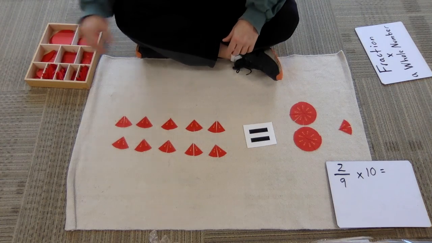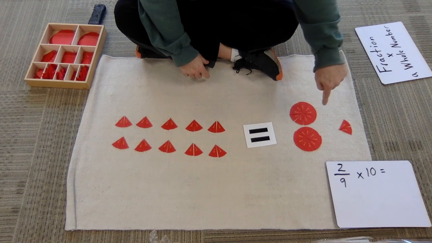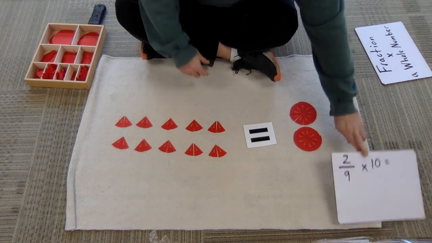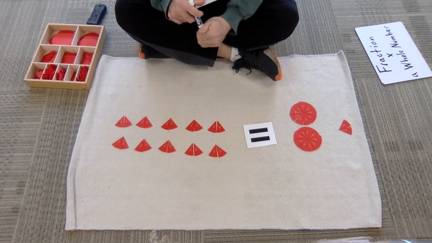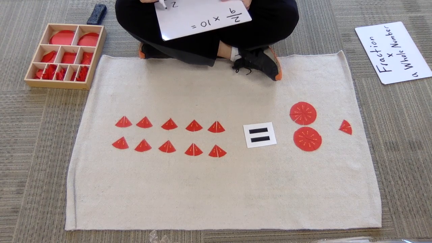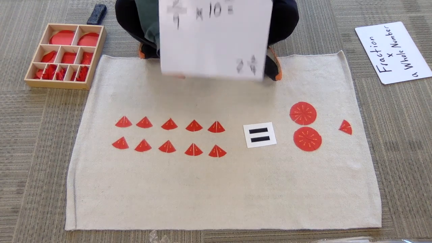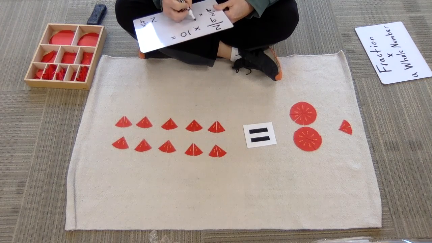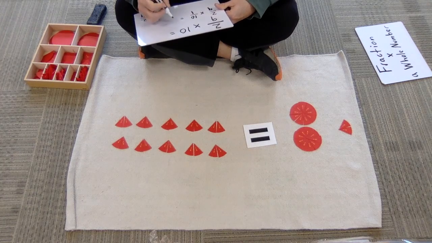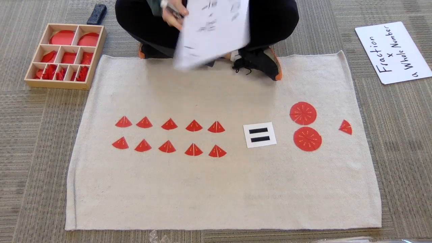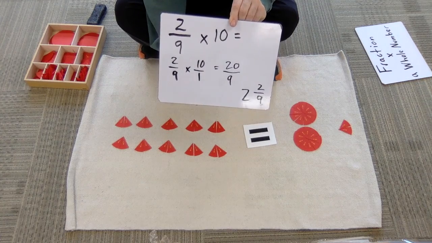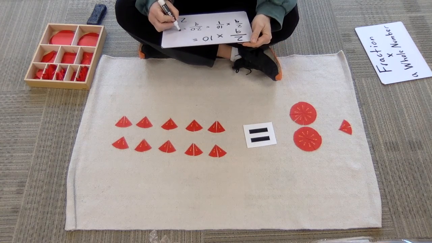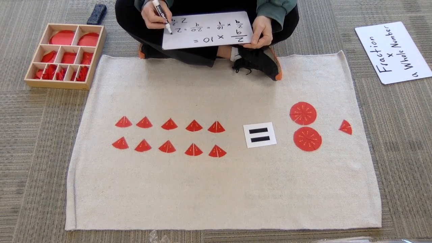All right, so now 2/9 times 10 is going to give me 2 and then 2/9. Well, let's check. I wrote 2 and 2/9 down there. Let's do what we did before. 2/9 times 10 over 1 gives me 20/9. That's my improper fraction. How many times does 9 go into 20? Twice. And after it goes in twice, that leaves me with 2/9.